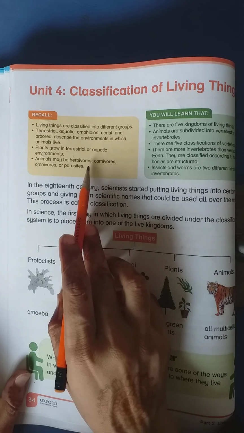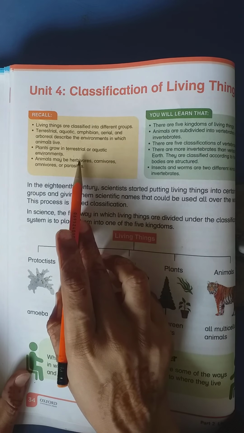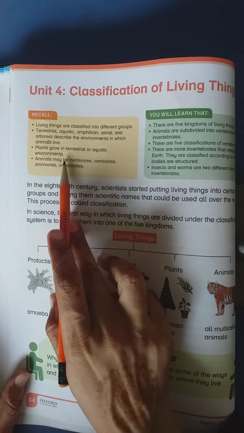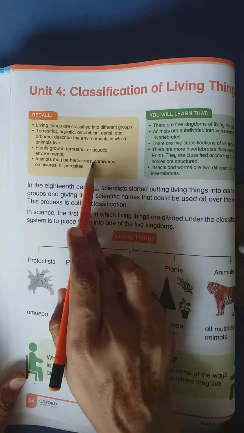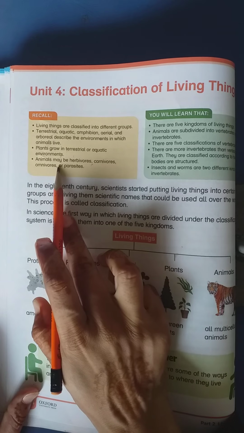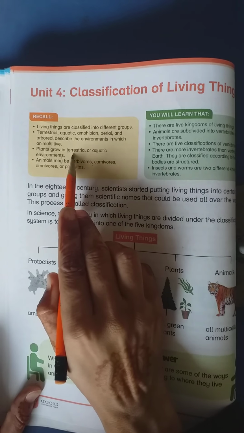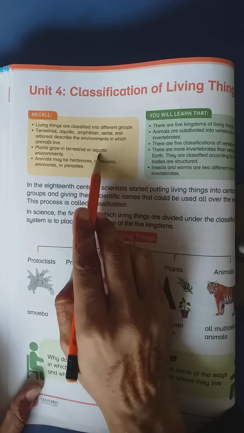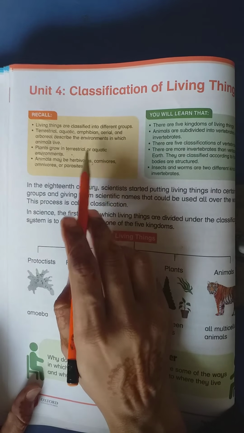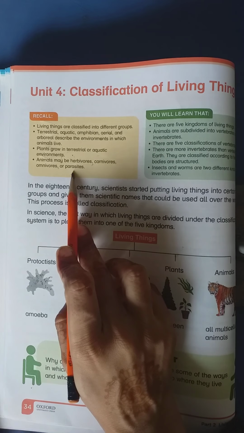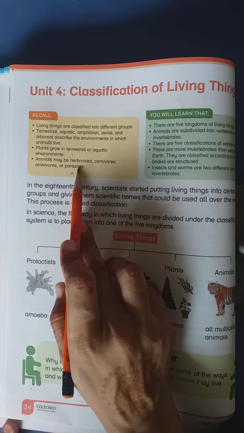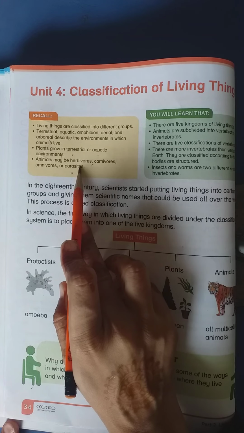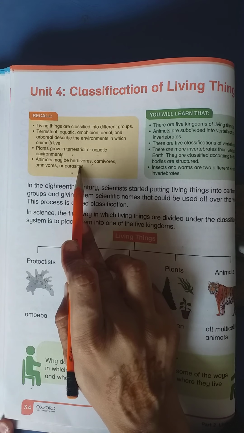Okay, and also as you have already learned, plants grow in terrestrial or aquatic environments. Some plants grow on land and some plants grow in water. And you know that some animals are herbivores. It means some animals eat only plants.